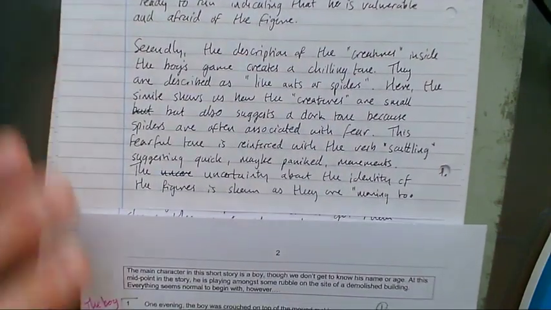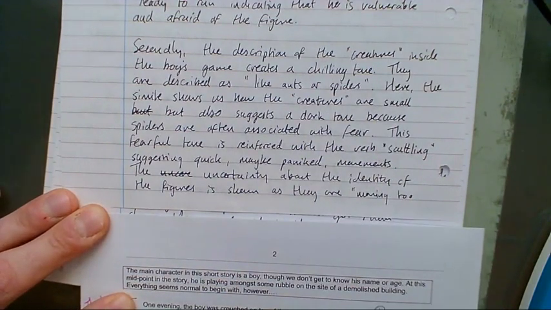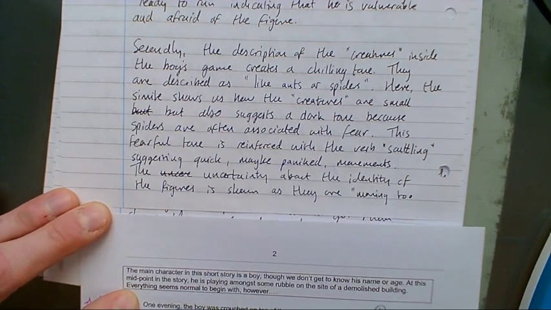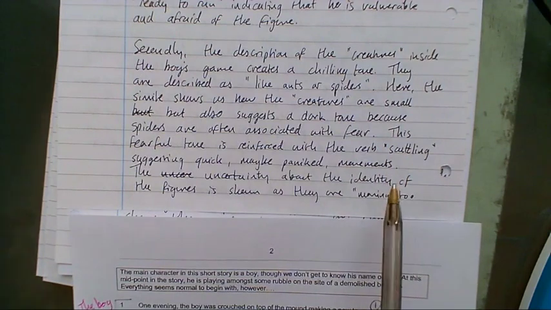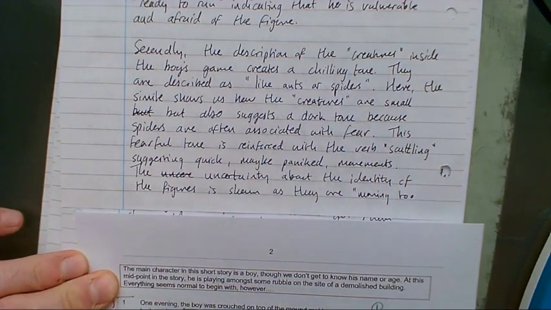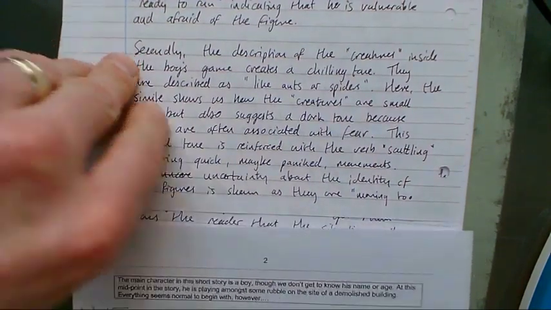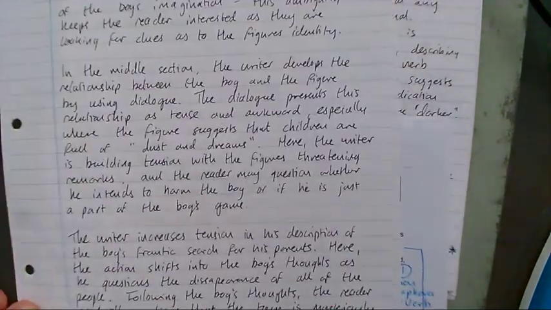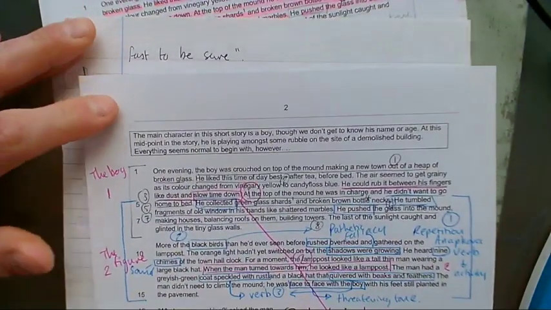Secondly, the description of the creatures inside the boy's game creates a chilling tone. They're described as like ants or spiders. Here the simile shows us how the creatures are small, but also suggests a dark tone because spiders are often associated with fear. This fearful tone is reinforced with the verb "scuttling", suggesting quick and maybe panicked movements. The uncertainty of the figures is shown as they are moving "too fast to be sure".